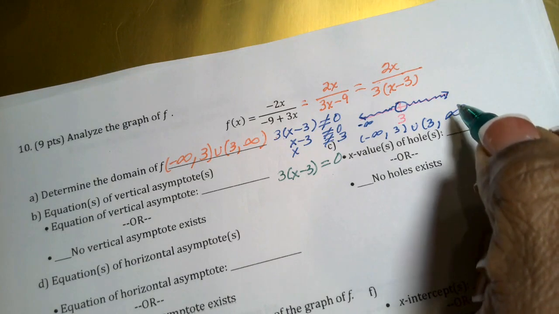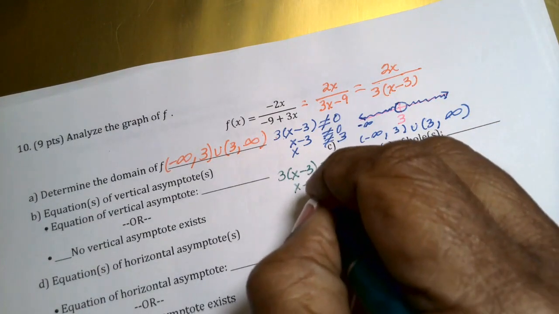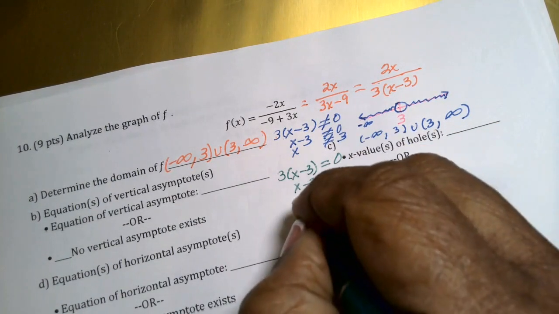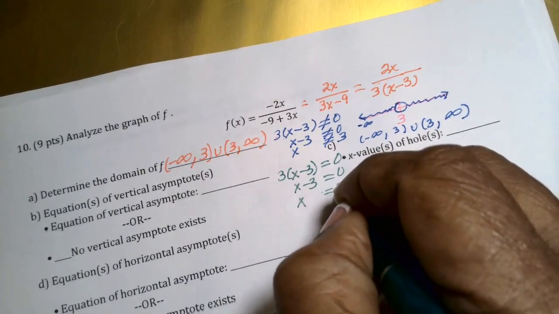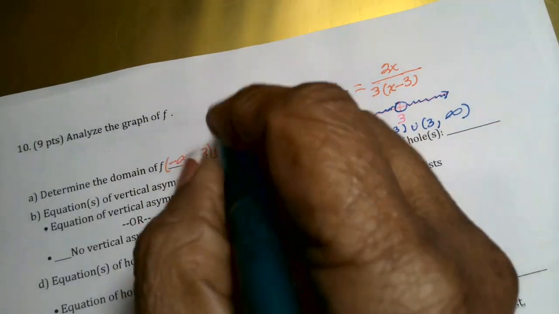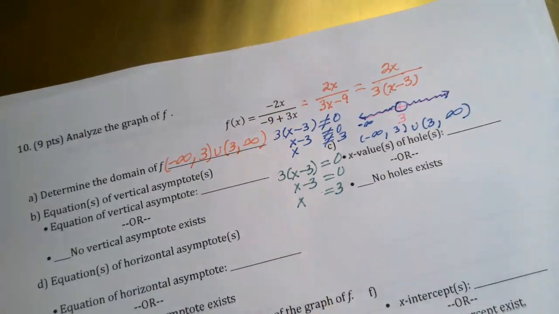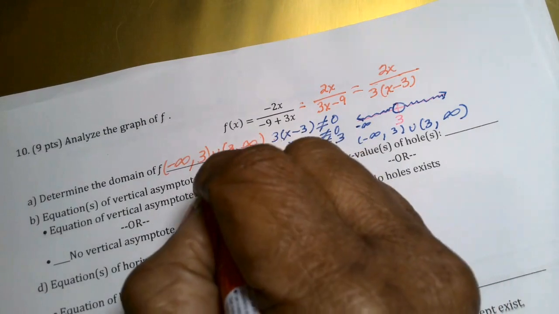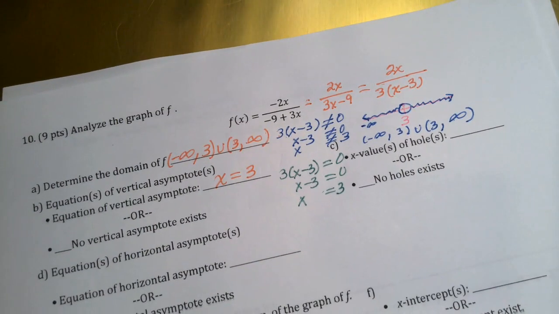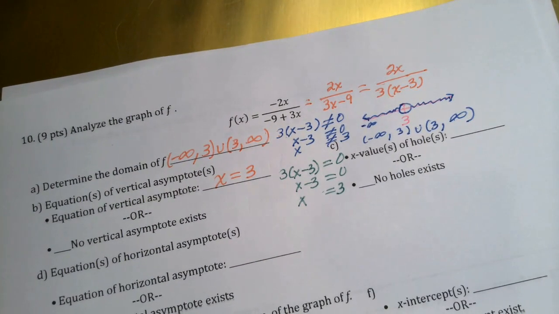And so we get x minus 3 equals 0, and then x equals 3. That's the equation for the vertical asymptote: x equals 3. So for the domain, the denominator cannot equal 0. For the vertical asymptote, the denominator will equal 0.